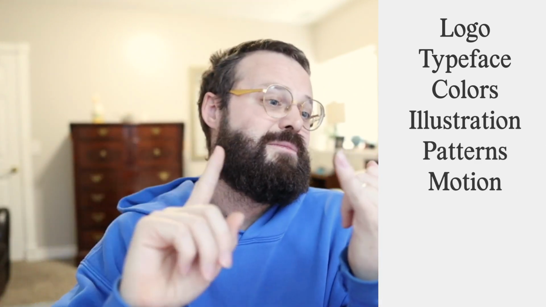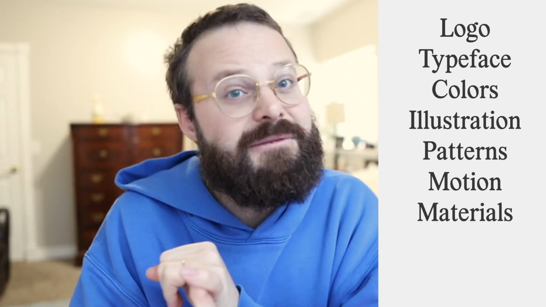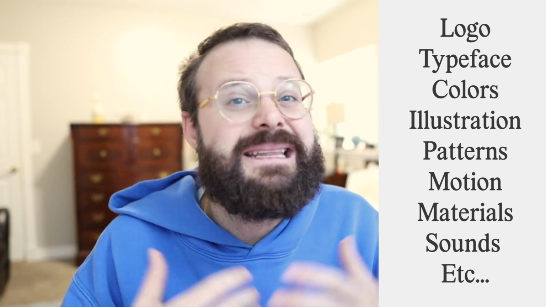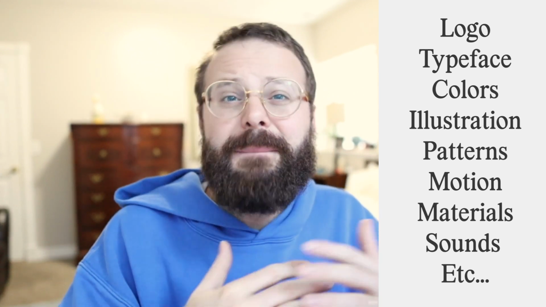I'm talking about illustration style, patterns, motion. I'm talking about maybe materials if they're making physical goods, sounds, perhaps a set of icons they use throughout their branding. Basically, you have this list and you choose what are appropriate things to include in their branding kit.